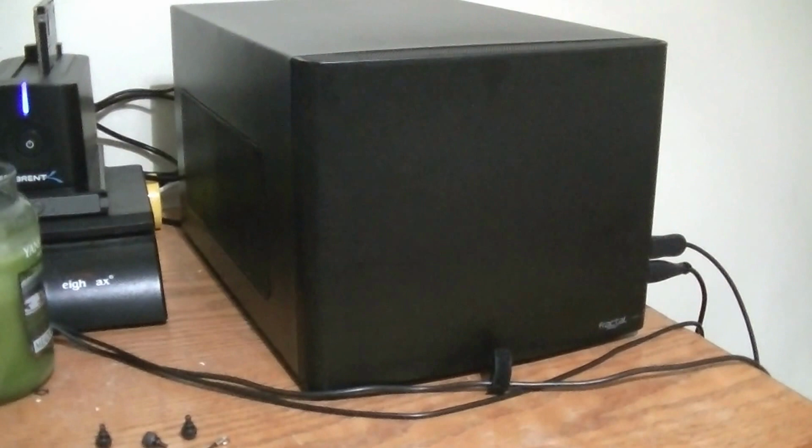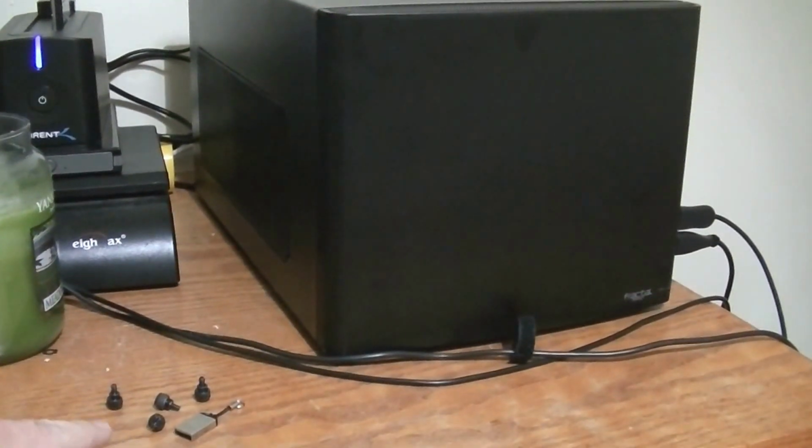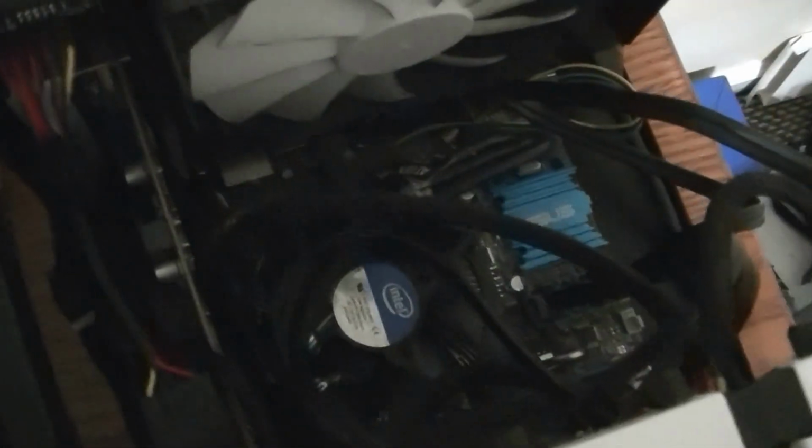So as you can see, my system resides in a Fractal Node 304 case. I already removed the 4 case screws there. I'll go ahead and pop it open. One of the things I really love about this case is the fact that I can run 2, 4, 6 drives in this nice little guy. Nothing fancy on this system, just a standard Core i5 3570.